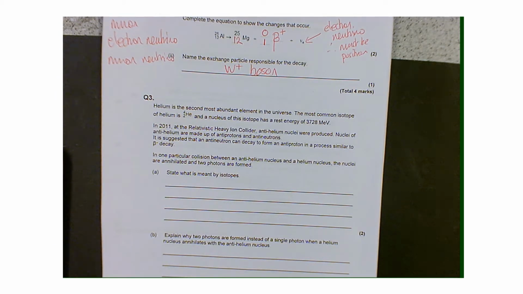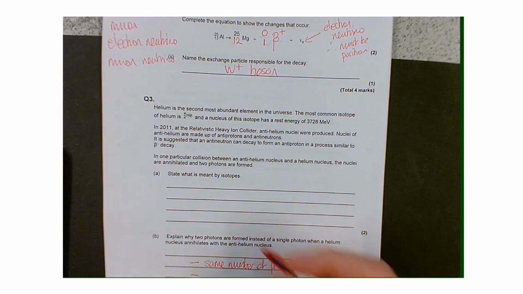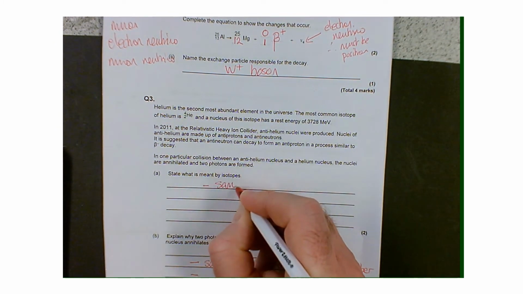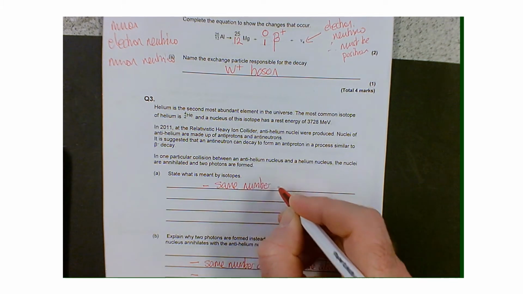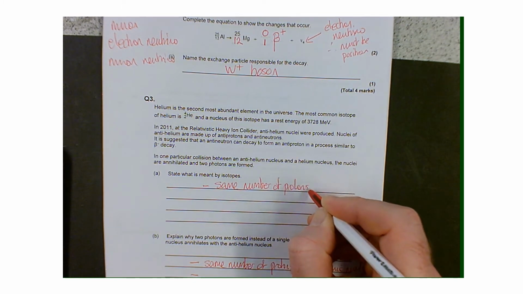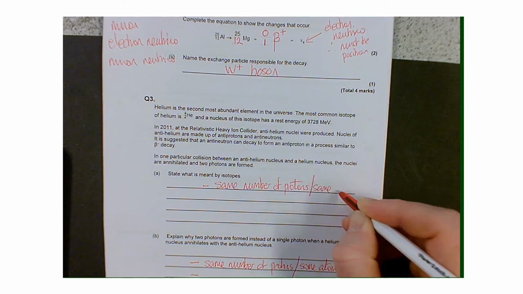So, George, do you want to kick us off? One point that you would write down about isotopes. You say that the proton number stays, well, the atomic number stays the same. Okay, so it's the same number of protons, or you could say the same atomic number. That's fine. Let me write it here. The same number of protons, or the same atomic number.